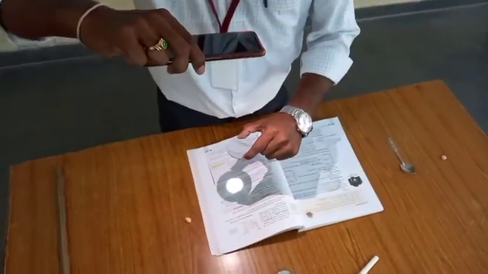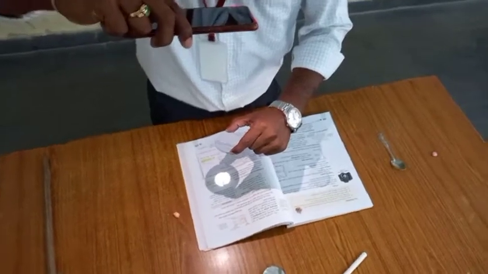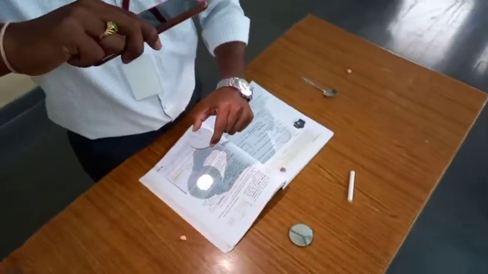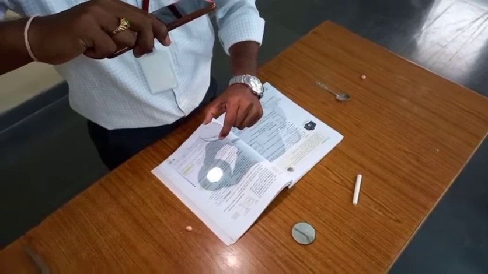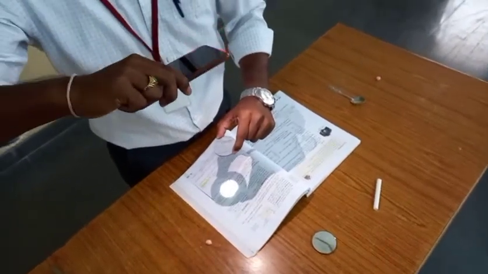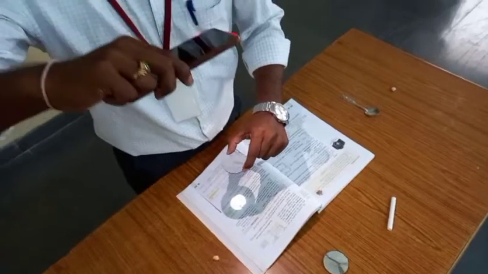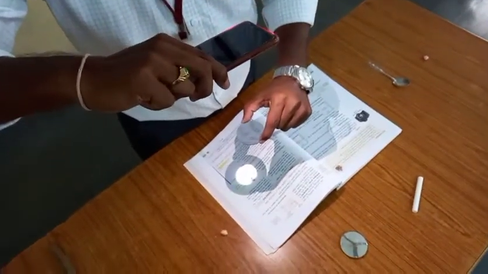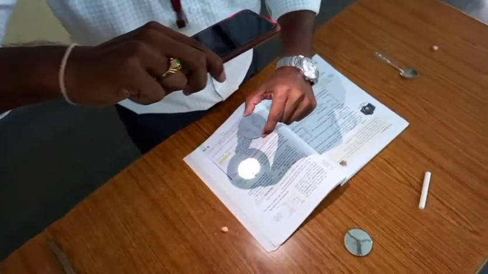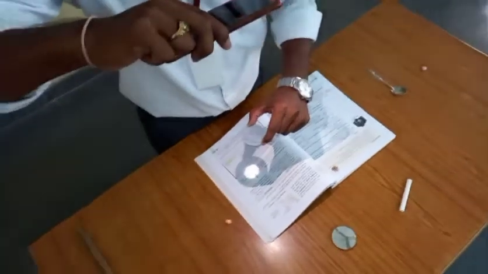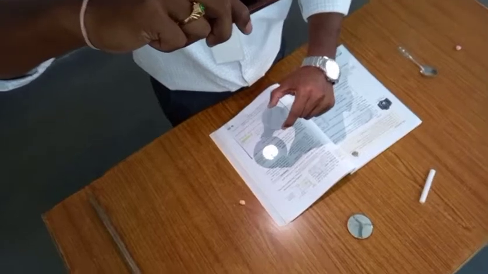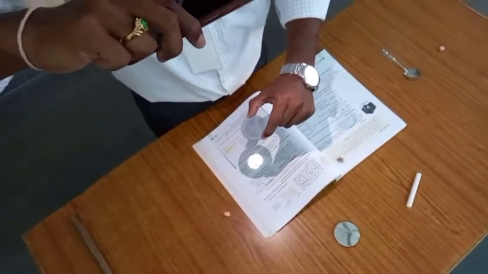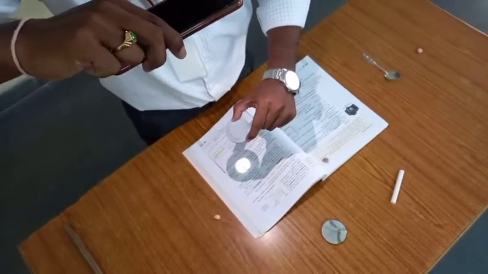The light gathering is at the middle of the lens, right? Whatever light I am following on this lens is gathering at a point C. If I move closer, the gathering of light becomes bigger. If I move far away, the gathering point is small. So this is how the image is formed in a convex lens.